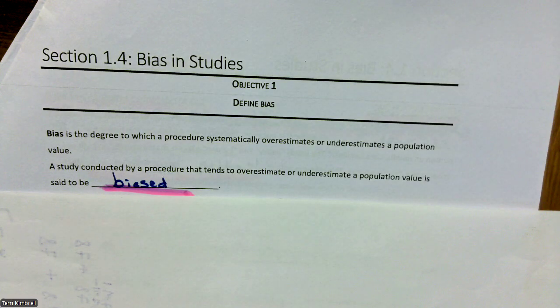So we have now finished section 1.3. As we finish chapter 1, 1.4 deals with bias. So with bias, when something is biased, that means that it is not being representative of the population from which it is drawn. You want to make sure things are not biased. You want it to represent the population. You don't want it to underestimate or overestimate a population. Because if you do that, you are showing bias.